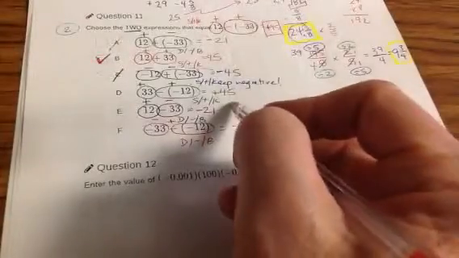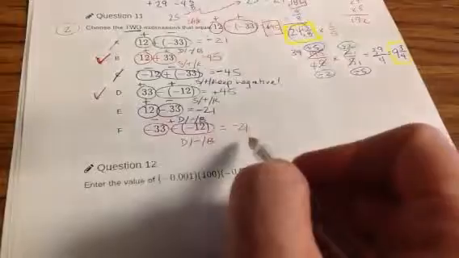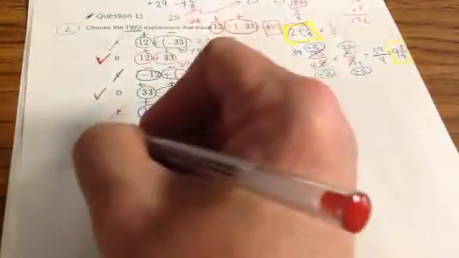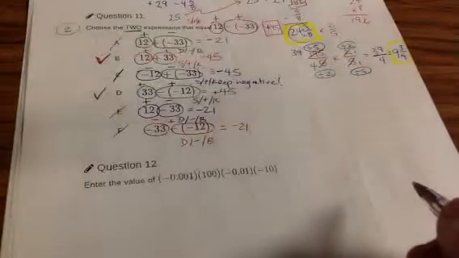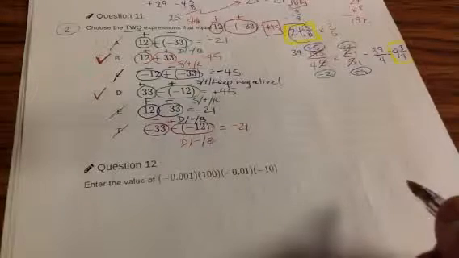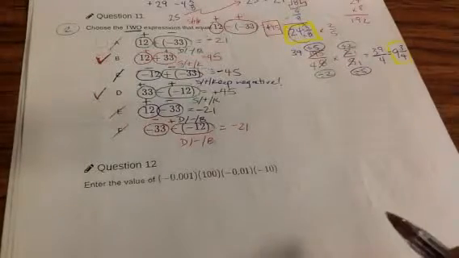This one is positive 45. Yep, that's a good one. We're going to check it. This one is negative 21. This is one negative 21. So these are no good. I know for sure that the two answers I would pick are B and D.